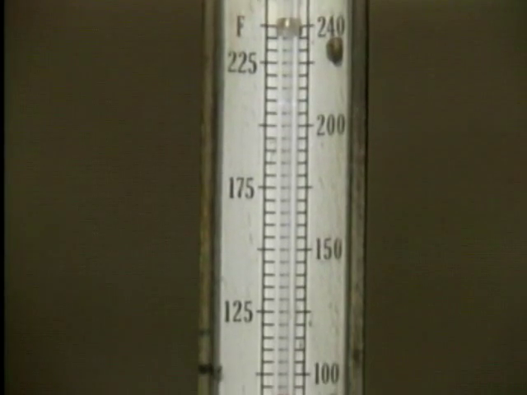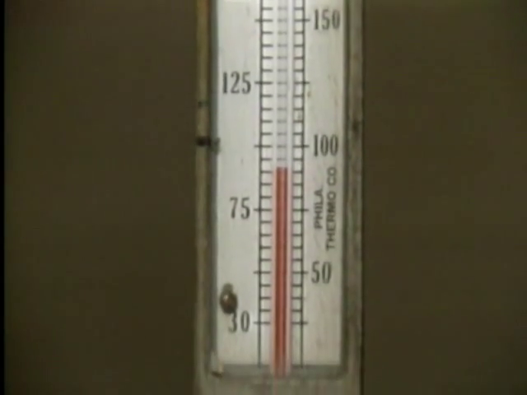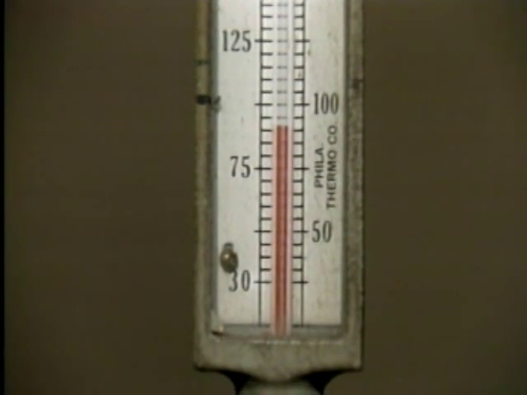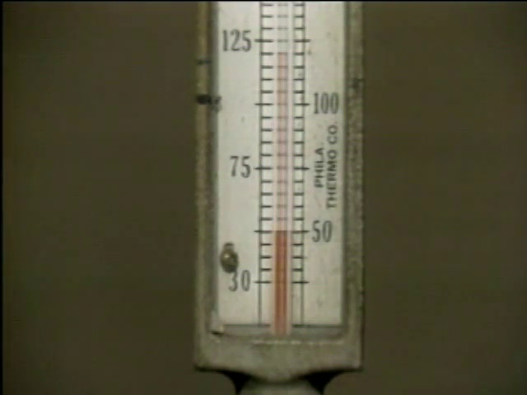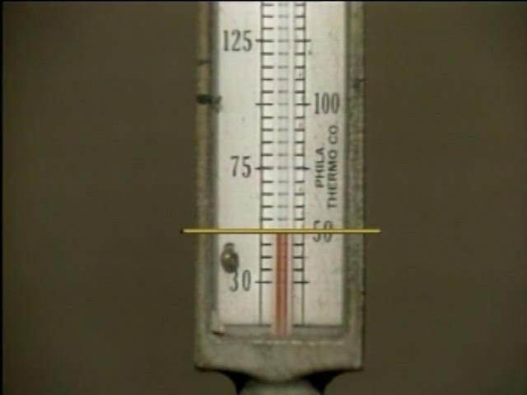A liquid-filled thermometer operates on the basis that most liquids expand when they're heated and contract when they're cooled. Increases in temperature cause the liquid to expand and move up the tube. Decreases in temperature cause the liquid to contract and move down the tube. The level of the liquid in the tube indicates the temperature of the substance being measured.